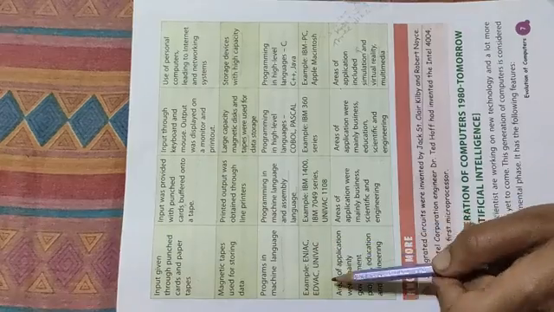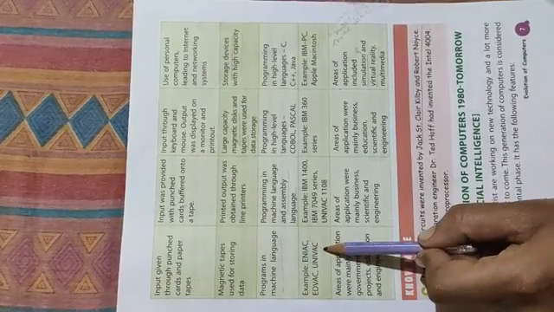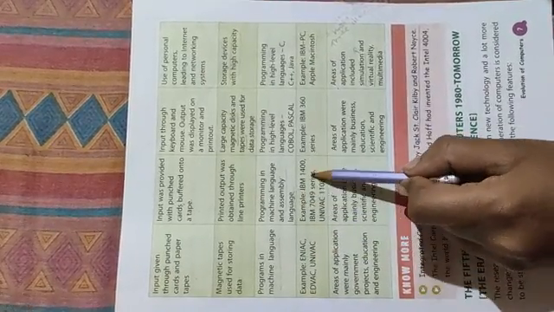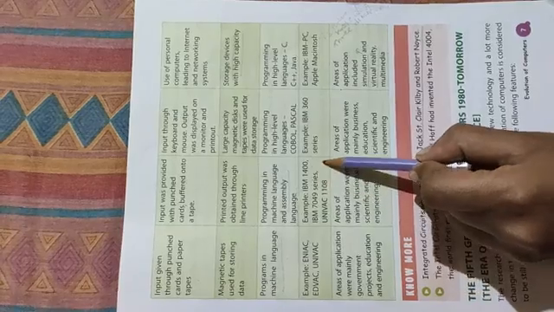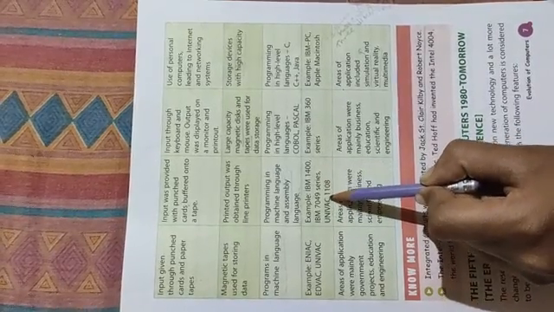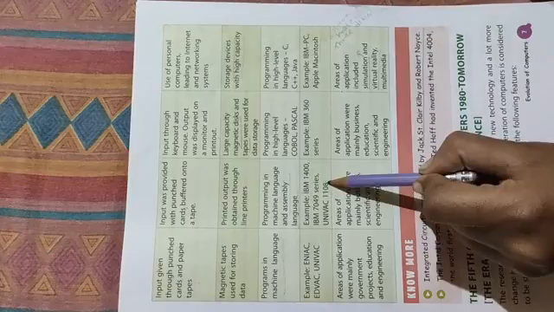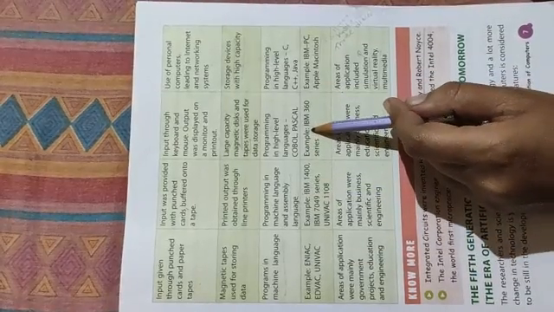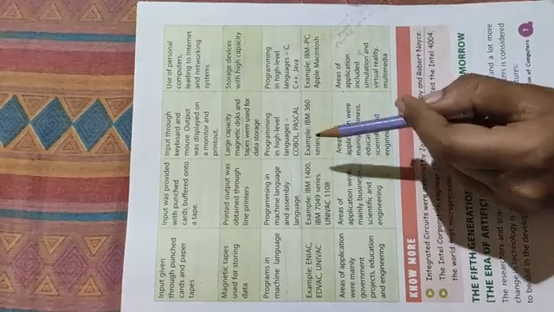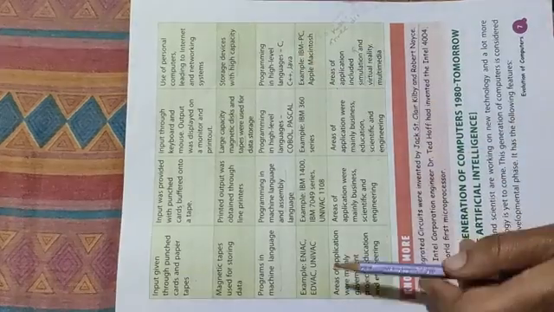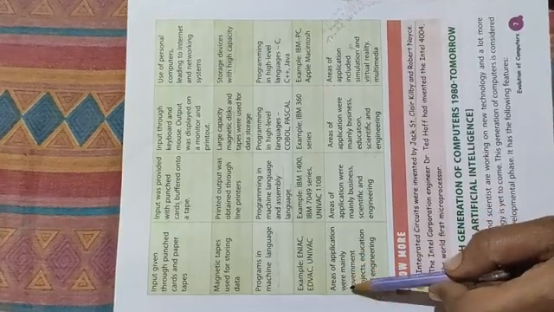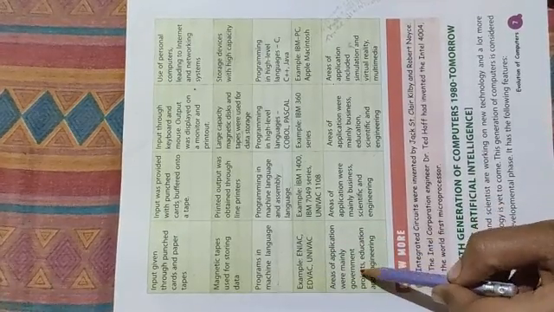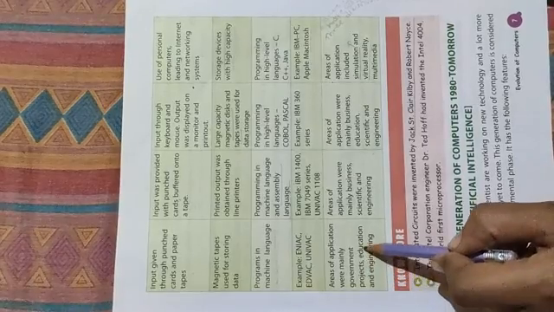Now, examples of computers: ENIAC, EDVAC and UNIVAC in the first generation. In the second generation, IBM 1400, IBM 7094 series and UNIVAC 1108. In the third generation, IBM 360 series, and in the fourth generation, IBM PC and Apple Macintosh. Areas of application were mainly government projects. At that time, only government projects could use these computers, along with education and engineering.